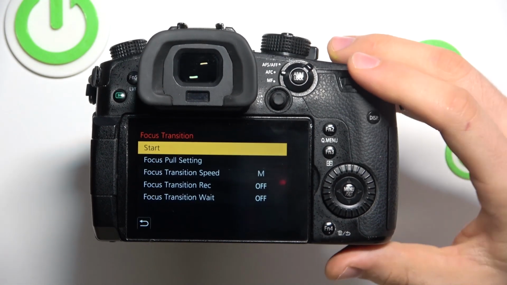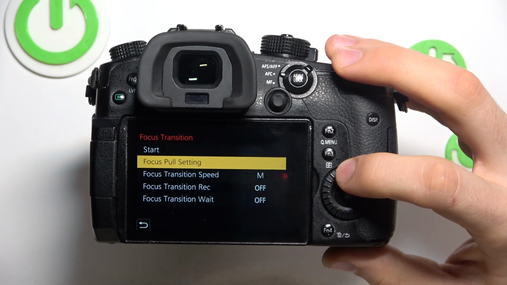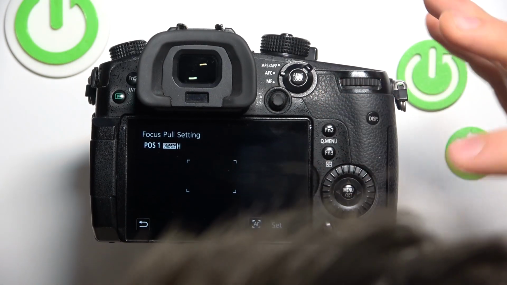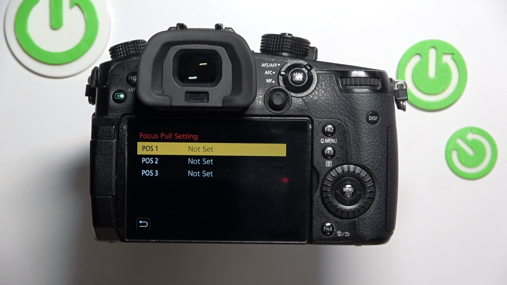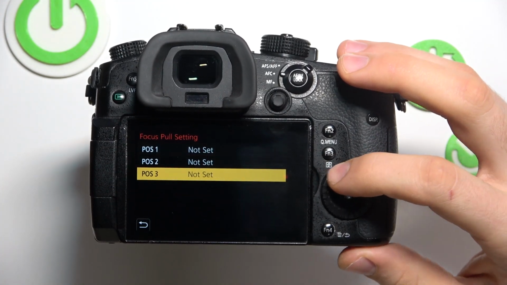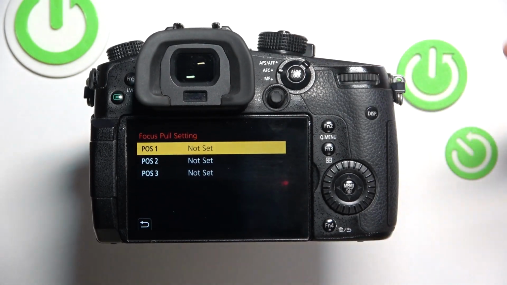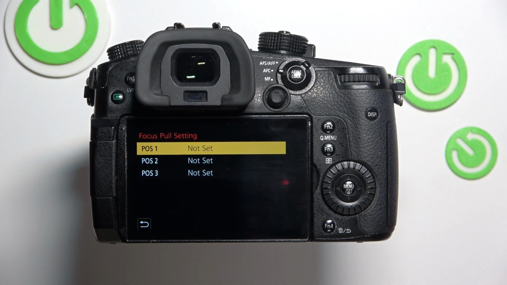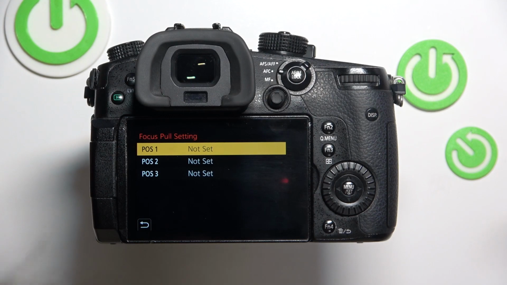So what about the Focus Pull setting? Here we have Pause 1, Pause 2 and Pause 3, and we can set them. This setting allows you to save up to 3 focus positions. Of course, I suggest using it only when you use a tripod for the camera and your camera is always in one position, because when you're walking with the camera and recording something, maybe it's not a good idea to set up the focus pull settings.